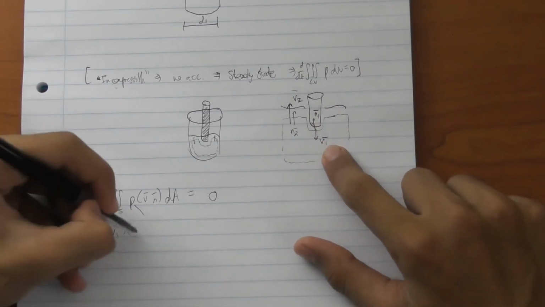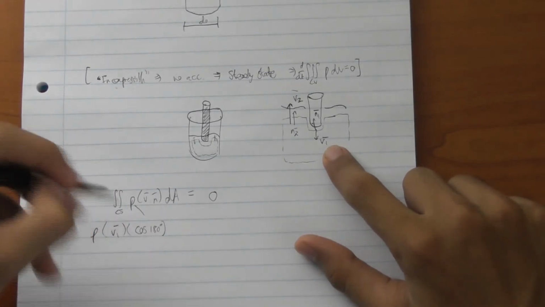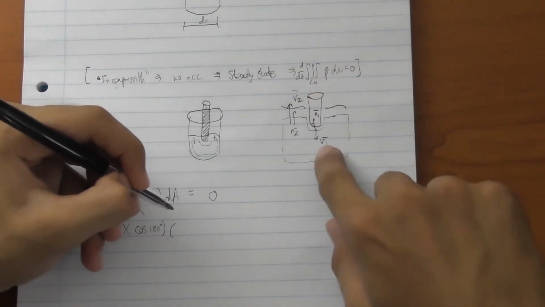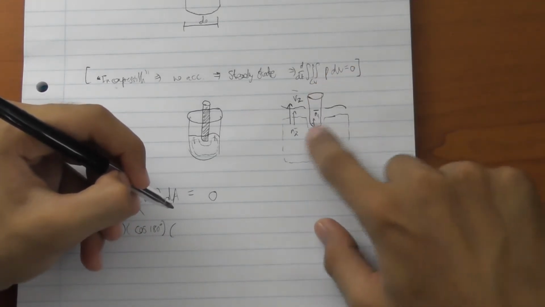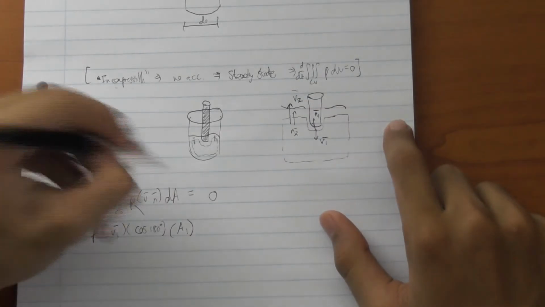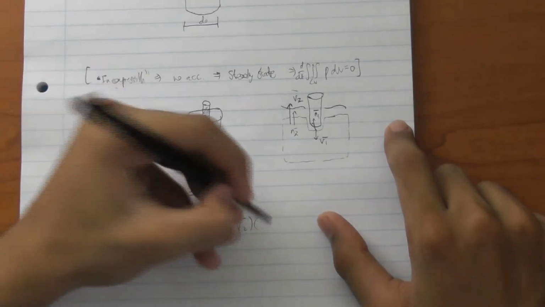So, that means I can write cos of 180 degrees, which later simplifies to minus 1, multiplied by area. Now, the area of liquid that is entering the control volume is the area of the rod. So I'm going to call that A1, plus rho, velocity 2, exiting.